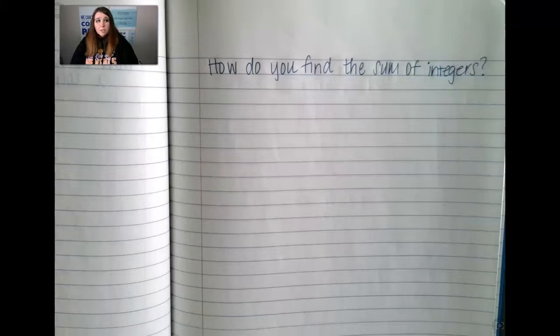You will be able to do this using integer chips or a number line, and be able to explain how you yourself know if it's going to have a positive sign or a negative sign when you're done adding.